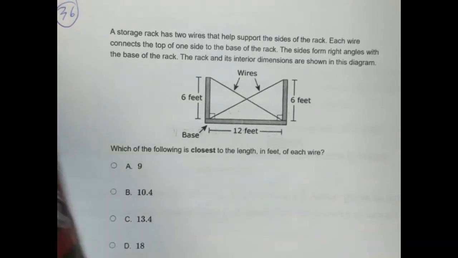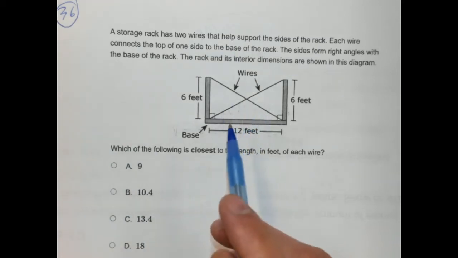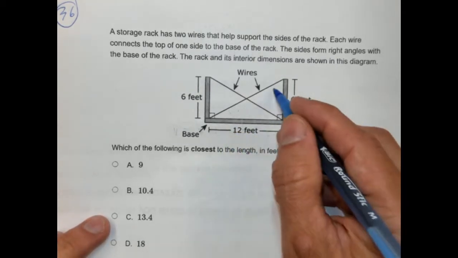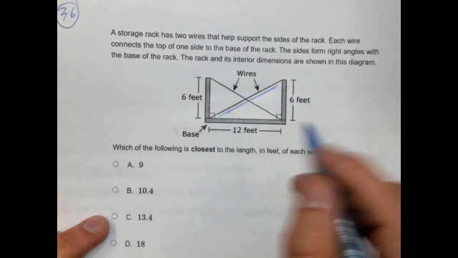All right, so let me see, I can't remember if there's a calculator on this one or not. Let me double check. Okay, there is a calculator for this one, so that's good. That'll make it a lot easier for everybody. So we're looking for the length of the wire, this length here, because these are both supposed to be the same.